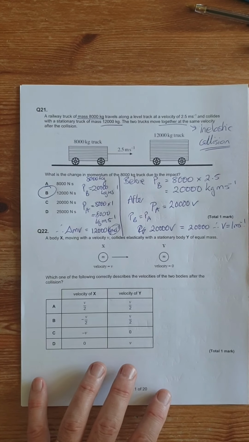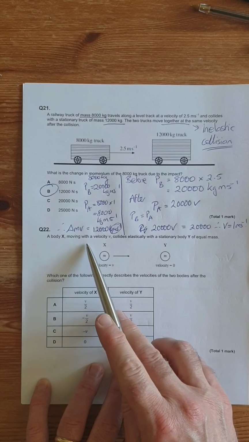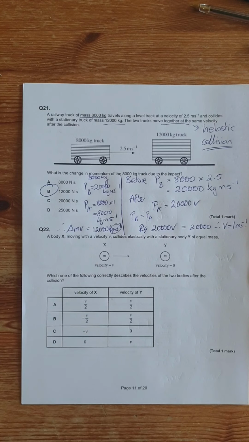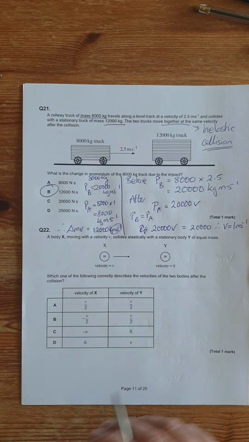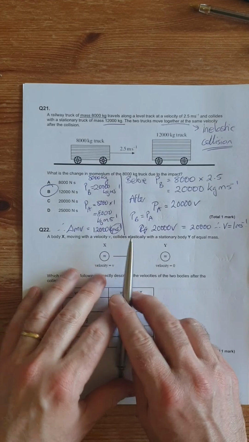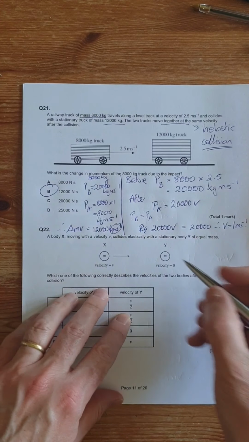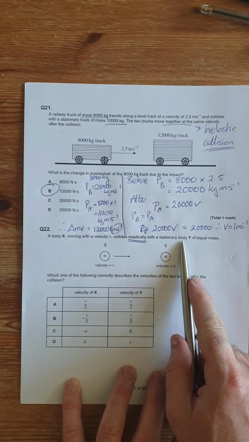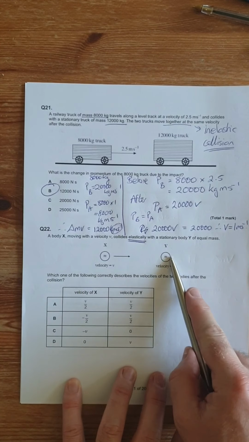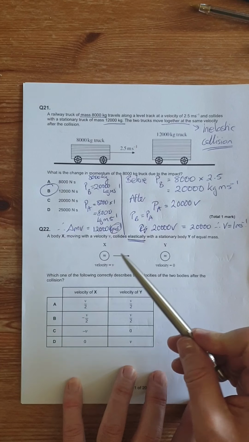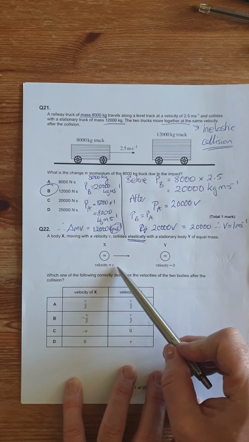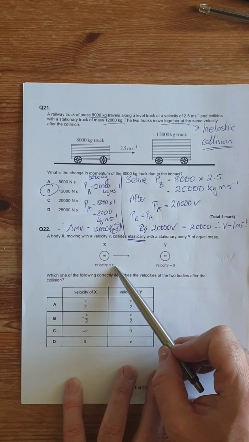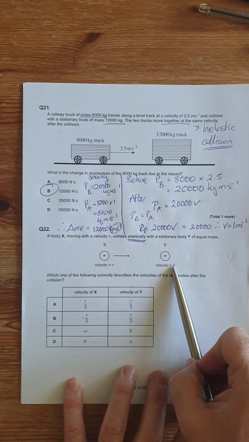Okay, question 21. Body X moving with velocity V collides elastically, and this is important, as we'll see later, with a stationary body Y of equal mass. So we have velocity before, for X is V, the velocity for Y is 0.